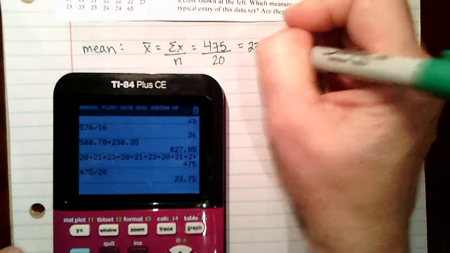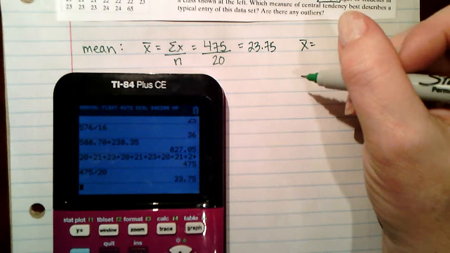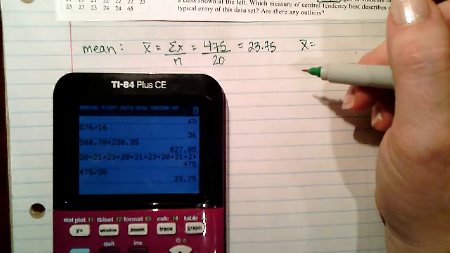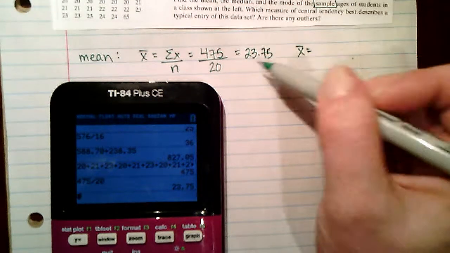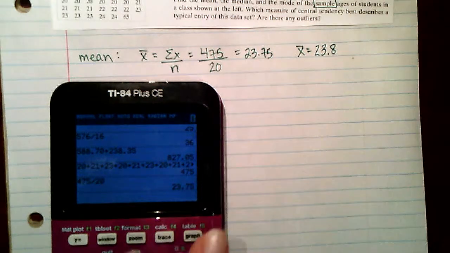Now, remember the round off rule is that we wait till the very last step, and then we go one decimal point further than the data value. So 23.8 will be our mean.